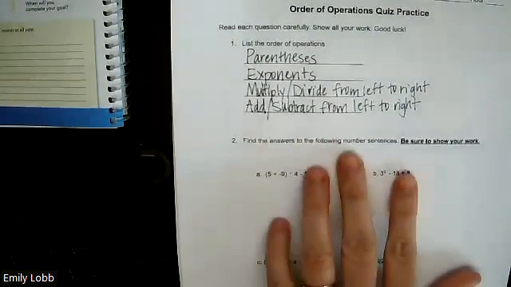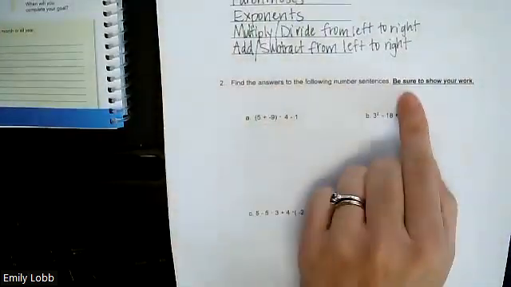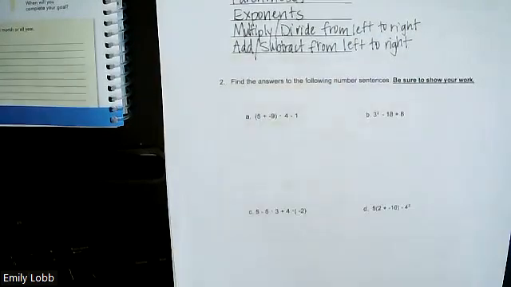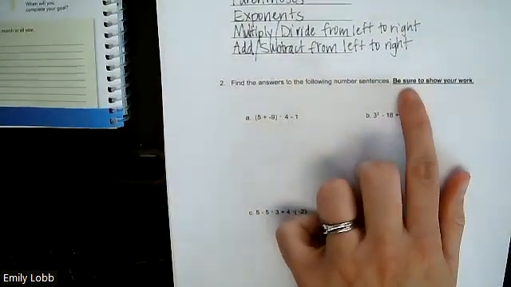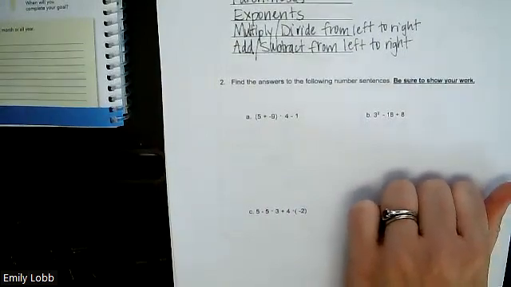Notice on the questions on number 2, it says, be sure to show your work. You just write the answer down, are you going to get credit? No. If you just write the answer down, are you going to get credit? No. It's underlined in bold. Be sure to show your work.